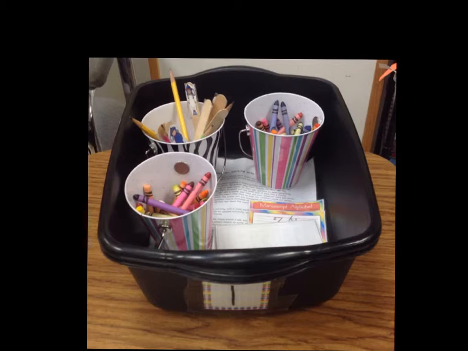This is just an image of the bin that is at each station with basic supplies that everyone will need, and then the color folders go inside of the bin.